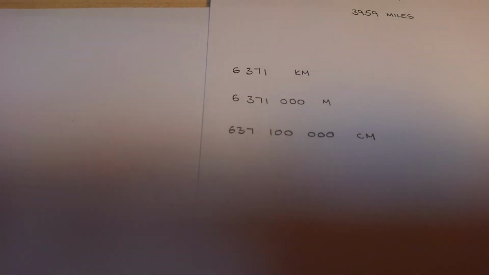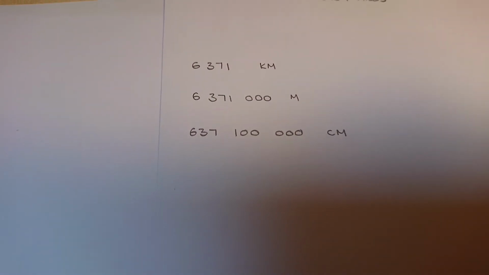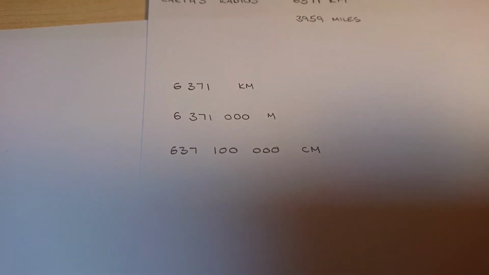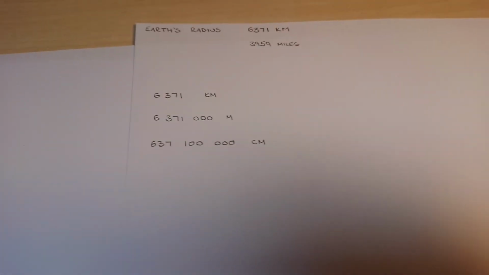12.5 centimetre circle. Now think about this. The earth has a radius, from the centre to the edge, of 6,371 kilometres. Do you know what that is in centimetres? It's 637,100,000 centimetres. What does that tell you?